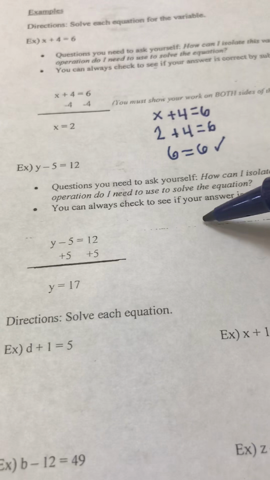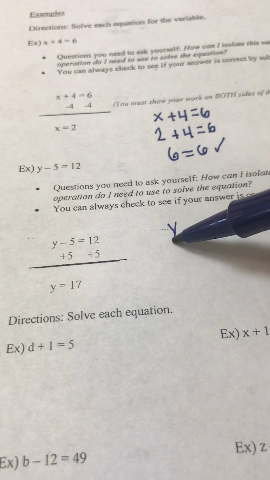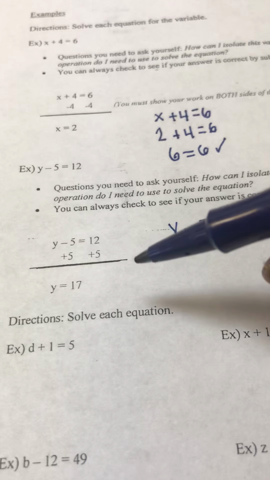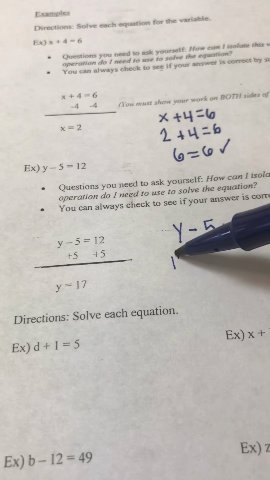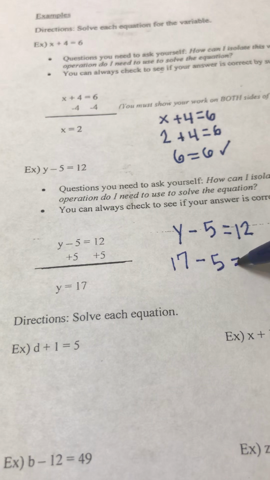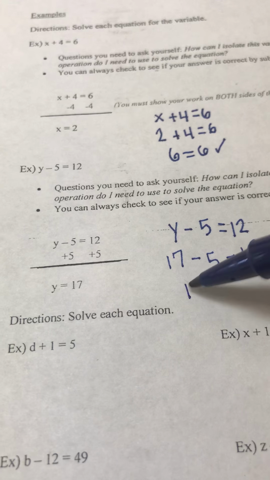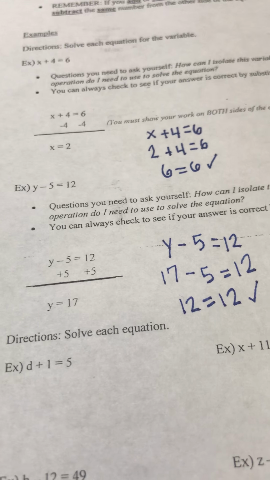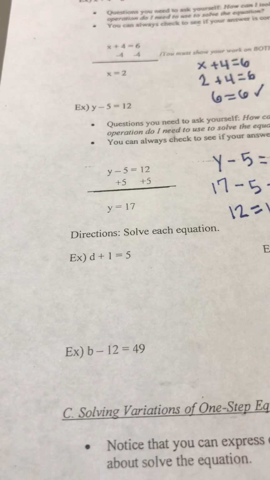Again, I can check my work by writing the original equation, y minus 5 equals 12, and plugging in my answer. 17 minus 5 equals 12. Does that make sense? Yes, I get 12. So I've checked my work. I'm going to do one more.